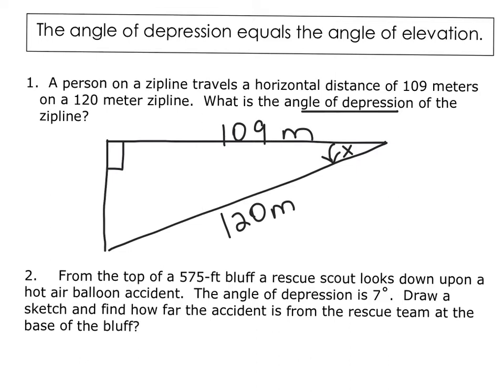Here, this side is the adjacent leg, and this is our hypotenuse. When we use adjacent and hypotenuse in a trig function, we're going to use cosine. The cosine of our angle is equal to the adjacent over the hypotenuse.